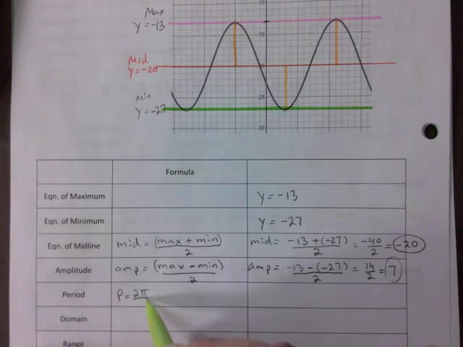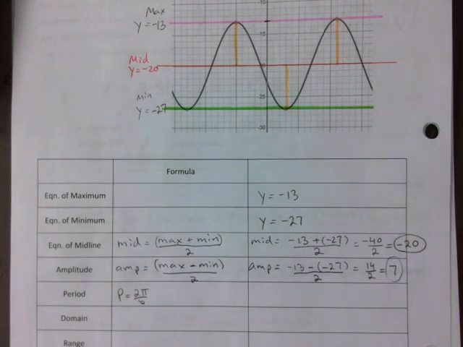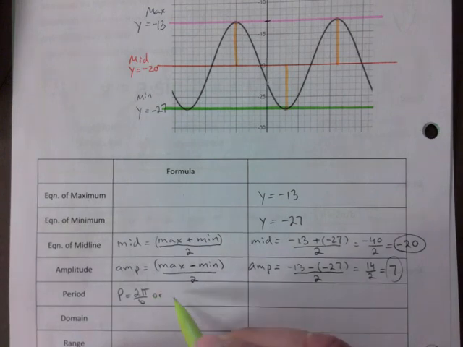2 pi divided by b, Mr. Dirksen, because that's what I have on my study sheet. Is this going to help you here? Do you know what b is? Nope. So which other formula? Or allow me to introduce this one.